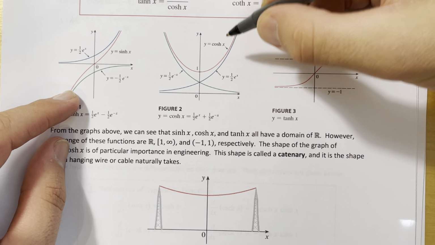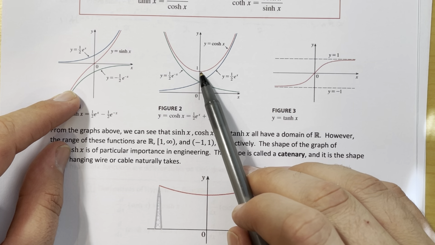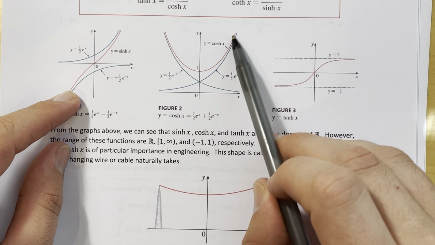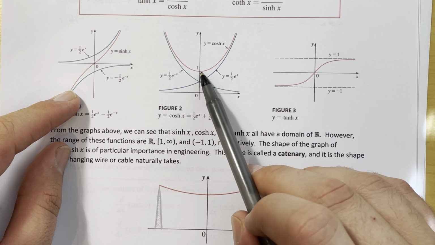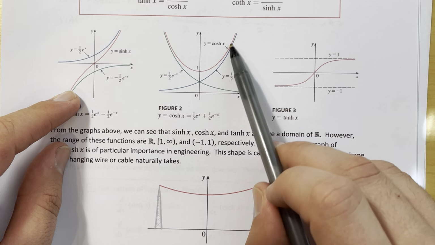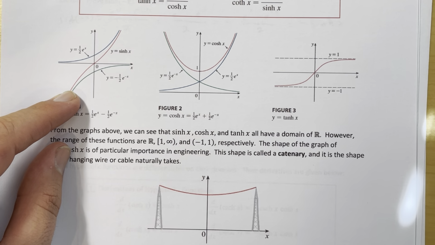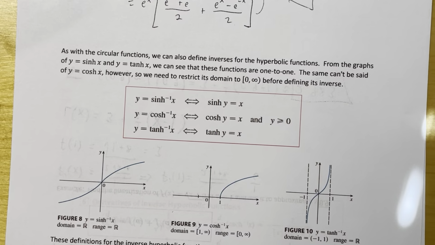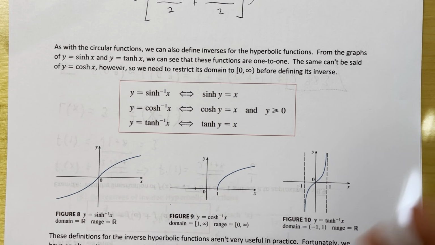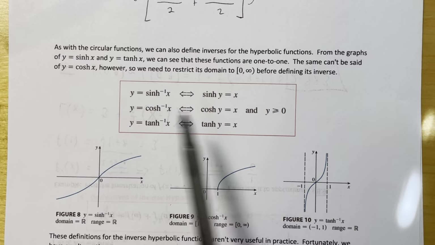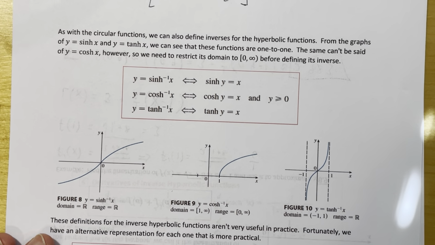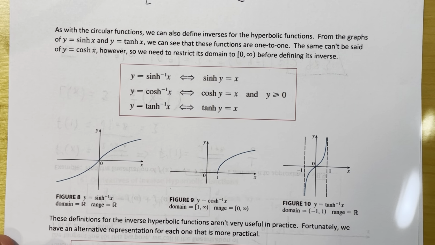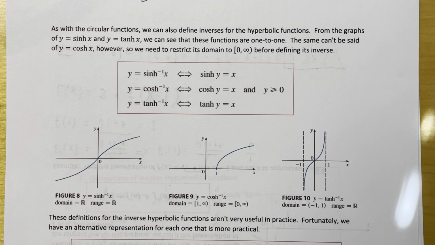In order to get a definition for the inverse cosh function, we first have to take cosh and restrict its domain to all of the non-negative real numbers. We set x to be greater than or equal to 0. That gives me the right branch of the cosh function, which by itself does pass the horizontal line test. That x becomes a y when we flip things around, so that's where you're seeing this y greater than or equal to 0 here. This accounts for the restriction we had to put on the cosh function to make sure it is 1 to 1. But once we've done that, all three of these will have inverses.